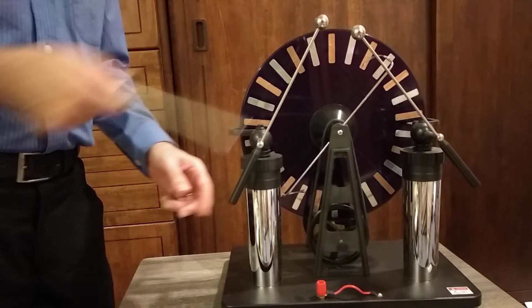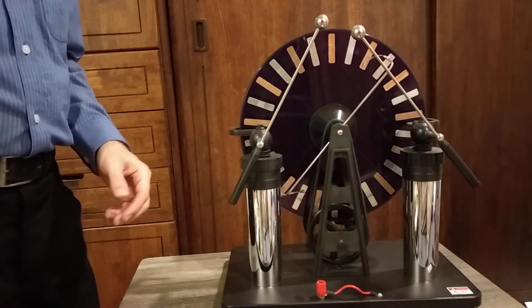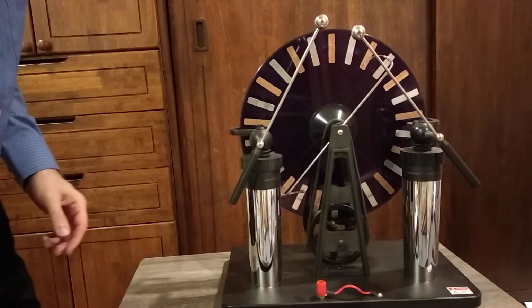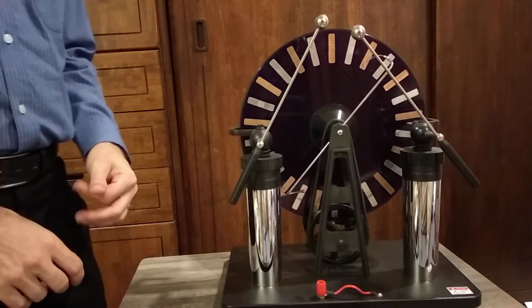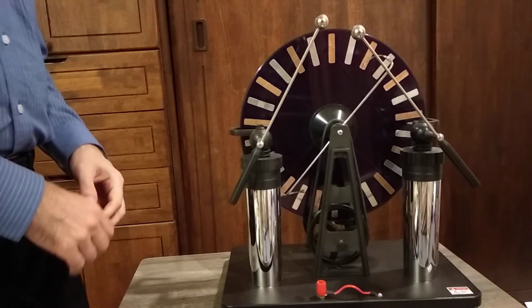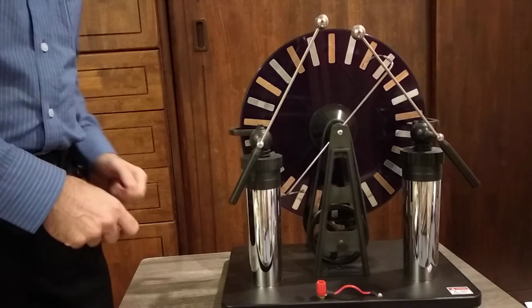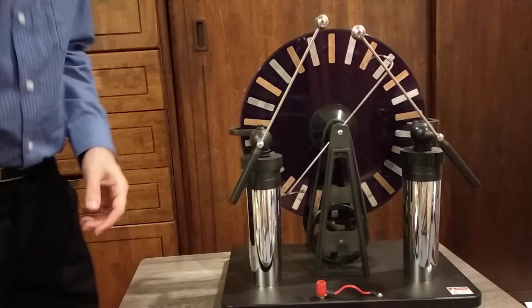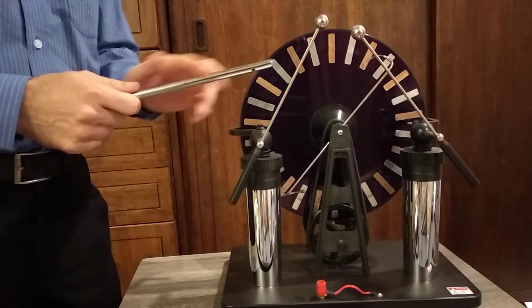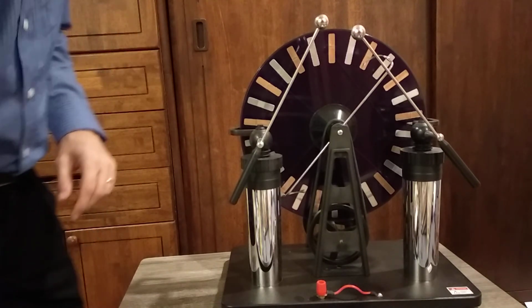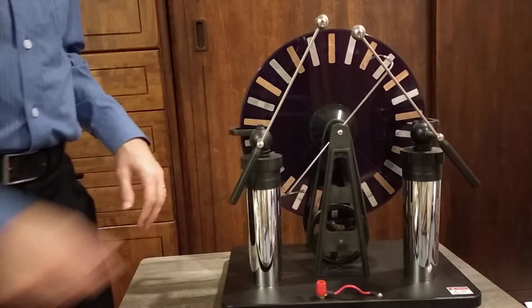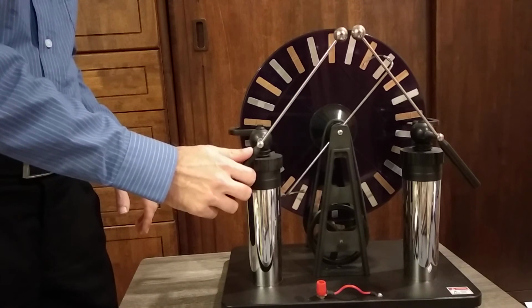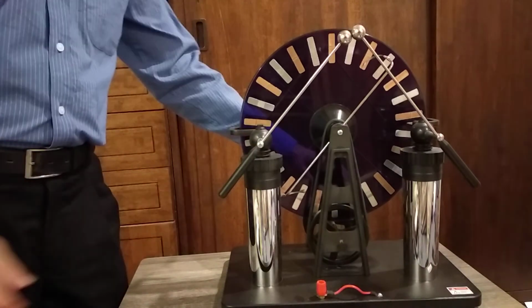What about the air? Is the air something that electricity moves through easily? No. Actually, air is a pretty good insulator. So our metals are conductors, but plastic and rubber and the air are insulators. Okay?